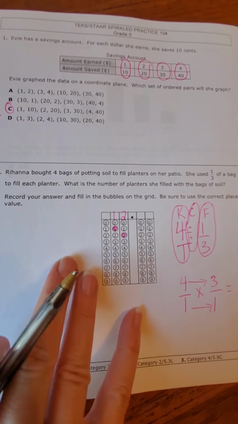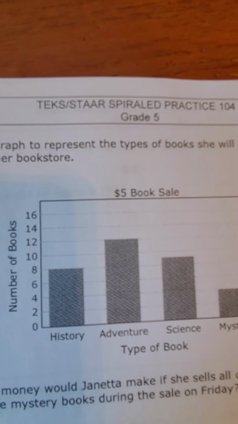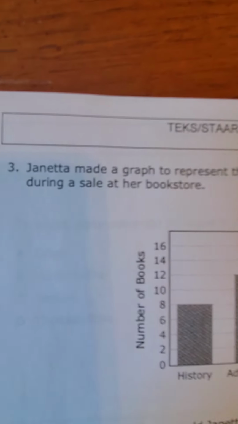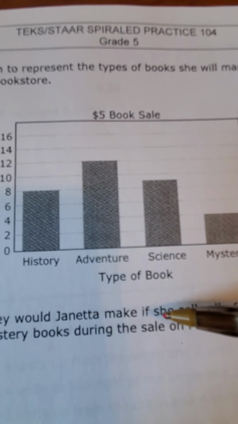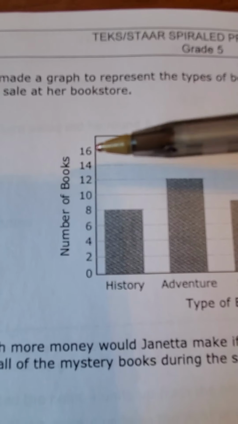Okay, very good. And number 3 says, Janetta made a graph to represent the types of books she will mark down to $5 each during a sale at her bookstore. Okay, so when you look at the graph, $5 book sale, these are the types of books: history, adventure, science, and mystery. This is how many she has of each one.